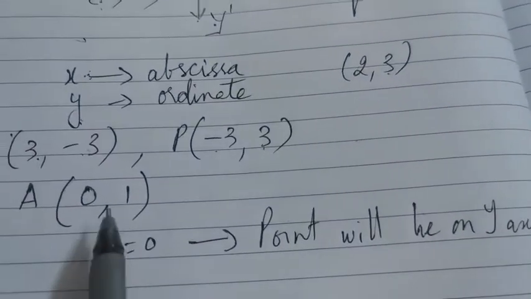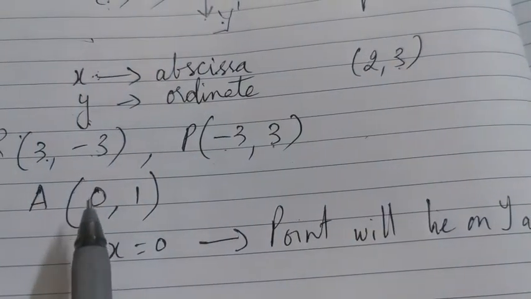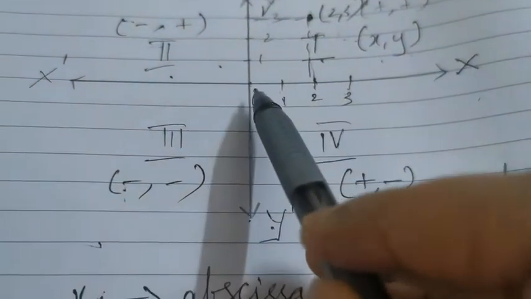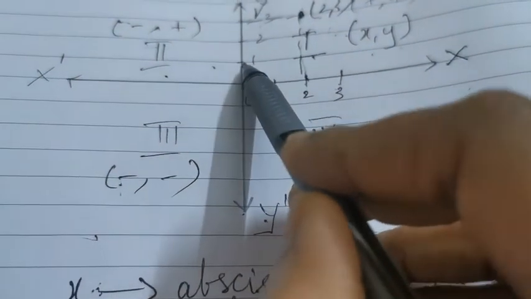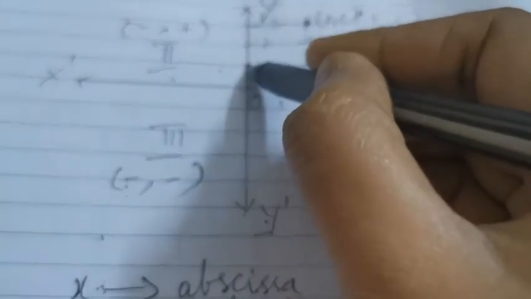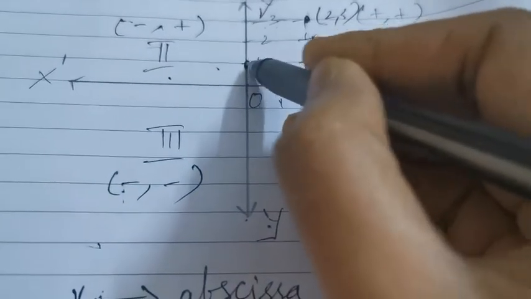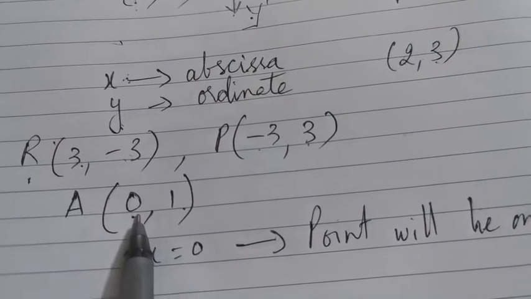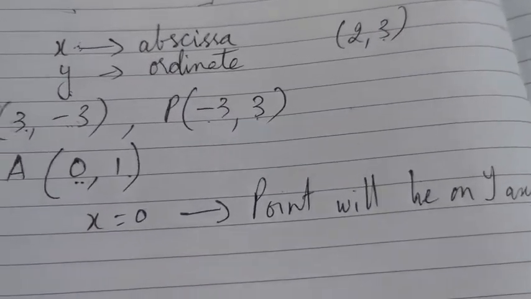So this point has x value 0 and y value 1. The particular point will lie here. 0, 1 is here. So whenever you have your x value 0, the point will lie on y-axis.